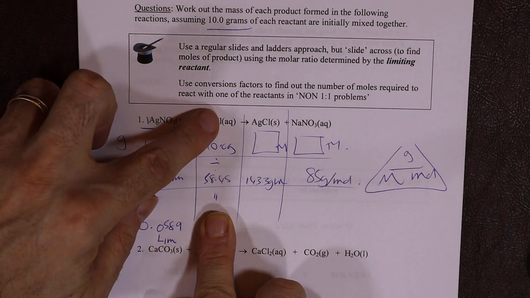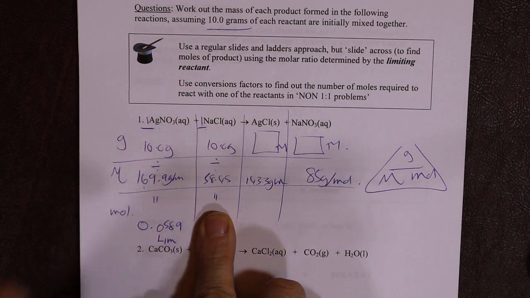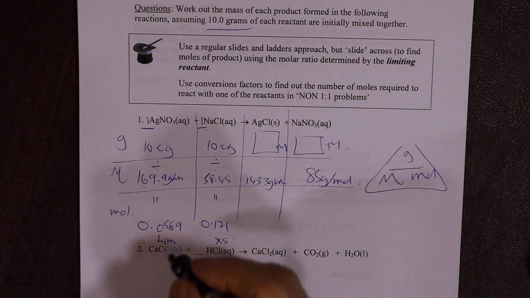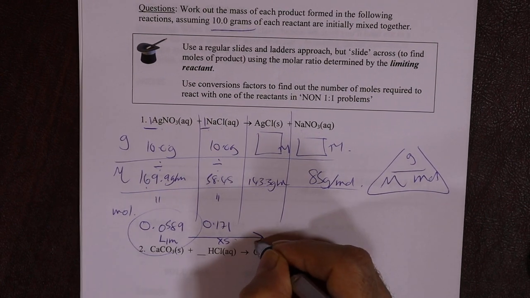0.0589 in a 1-to-1 ratio to be perfect needs 0.0589 under my finger, right? But hey, look what's under my finger. Is it bigger or smaller? It's bigger, so it's too much. Excess. So this will run out first. This is the one we slide across with.